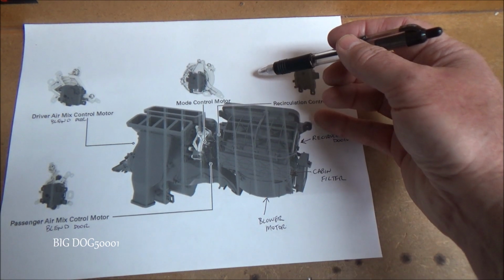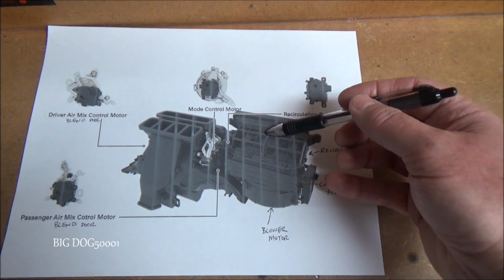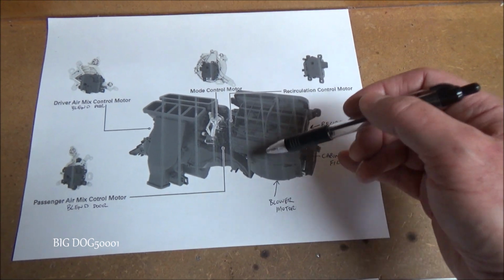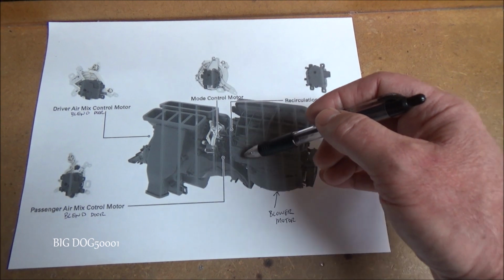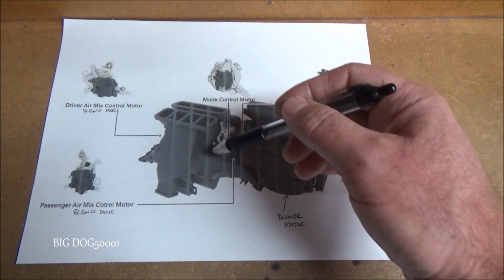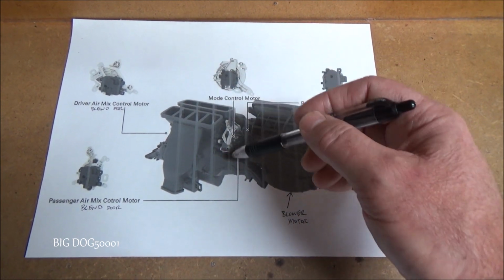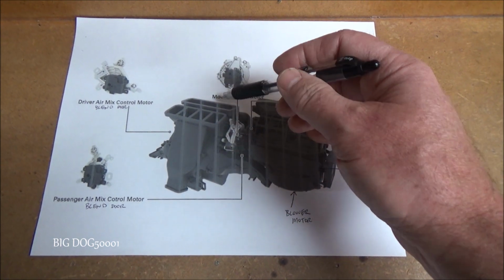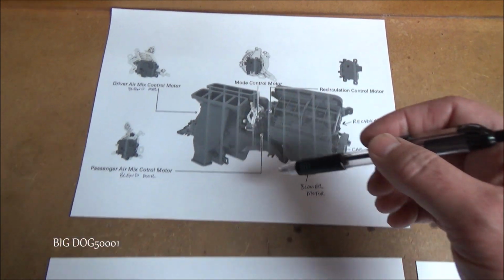Now I should mention, for most systems, the air is going to come in this way from the force of the blower motor, and then it's going to go this way, and then it's either going to go out the vents or up here, or down through the floor, or any combination, but the air is going that way.